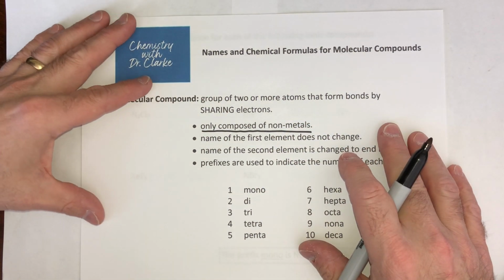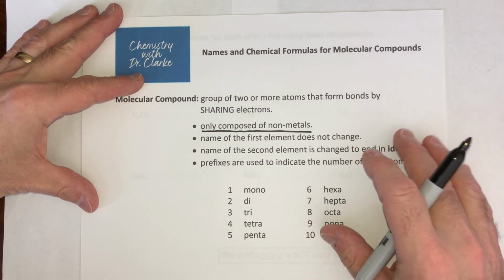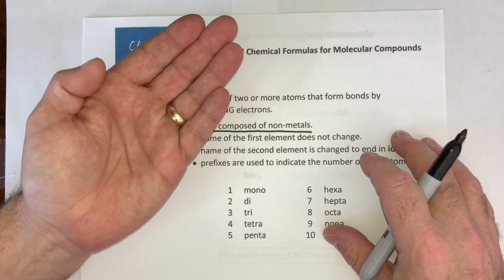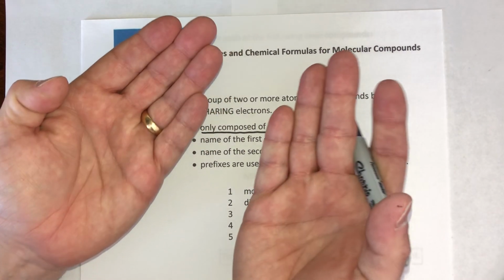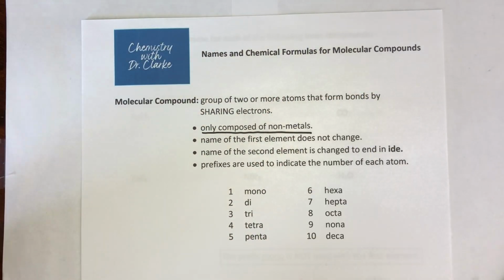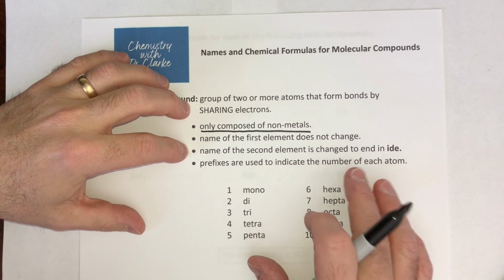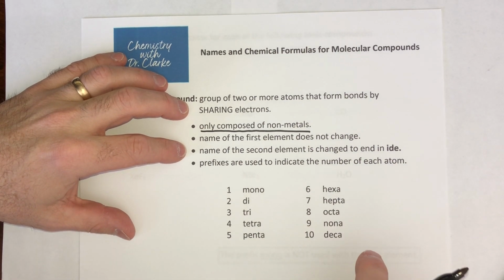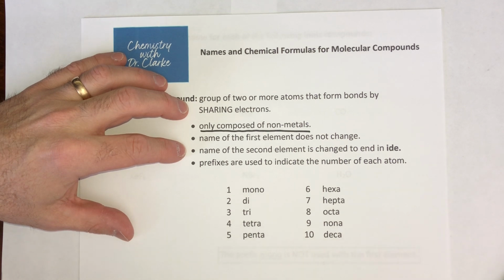It's meant to make this a little bit more consistent with the ionic naming, because in ionic naming, the metal name in the beginning does not change, but the nonmetal name in the end does change to "ide." So it becomes a little more consistent that way. But for this one, you do have two nonmetals. The first one's going to be a nonmetal. The second one is also going to be a nonmetal. The first nonmetal will not change its name. The second nonmetal will.